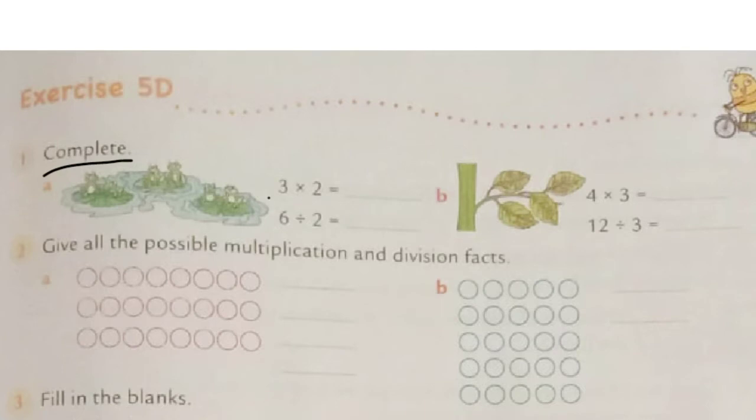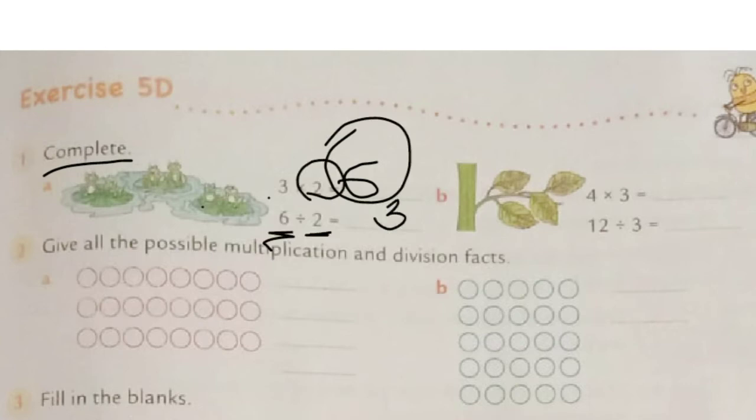3 multiplied by 2 equals to 6. 1, 2, 3, 4, 5, 6, as we can see here. Now for this multiplication sentence we will have one division sentence, that will be 6 divided by 2 equals to 3. Is it easy to frame a division sentence from this multiplication sentence? Yes? Okay, let's see the next.